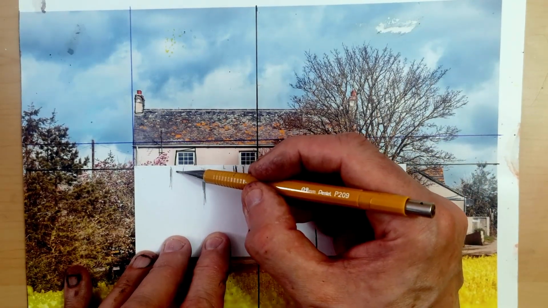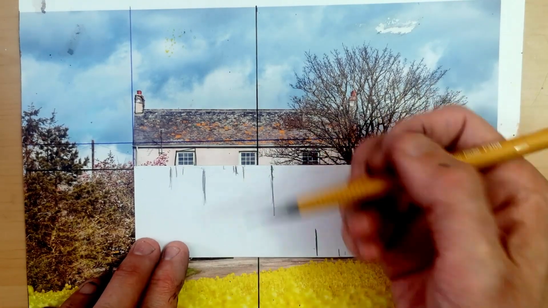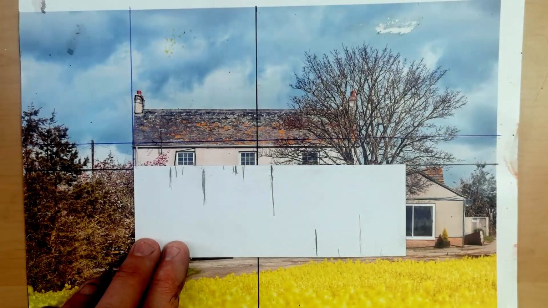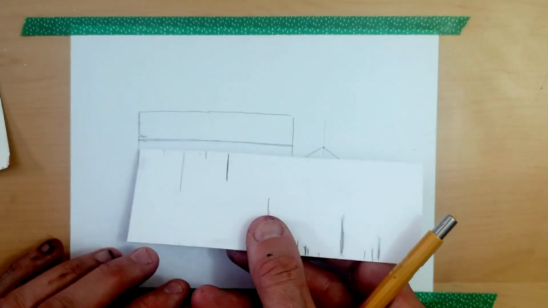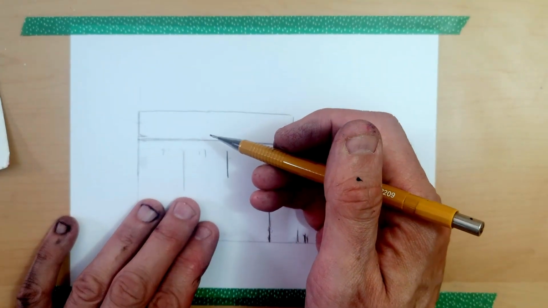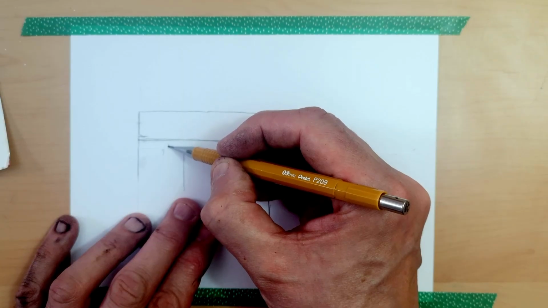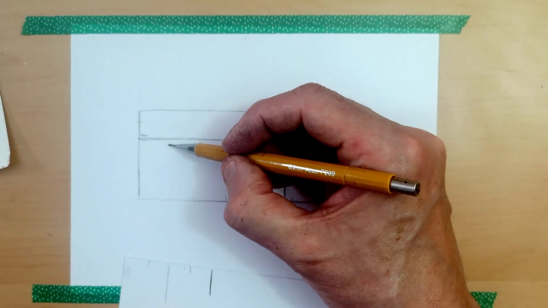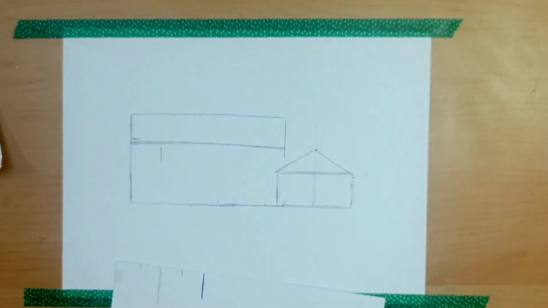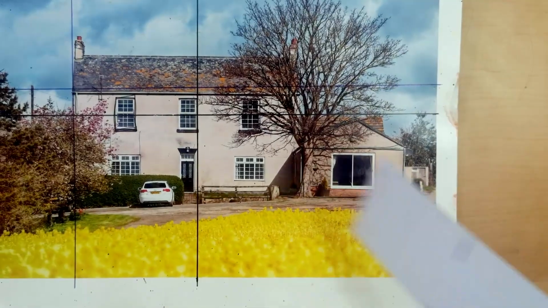We can see this is just a little bit to the right of halfway. So we go to our setting here. There's halfway, and then just a little bit. That's the first bit of our window.